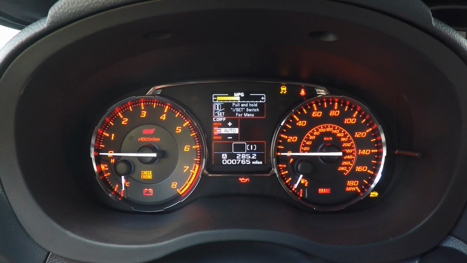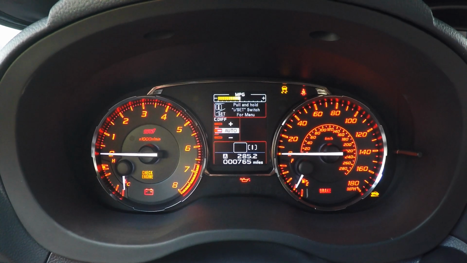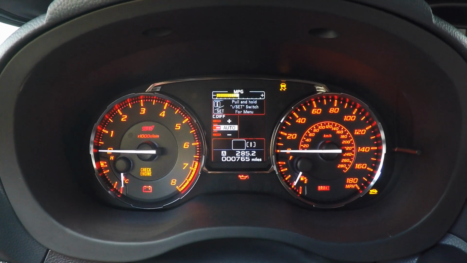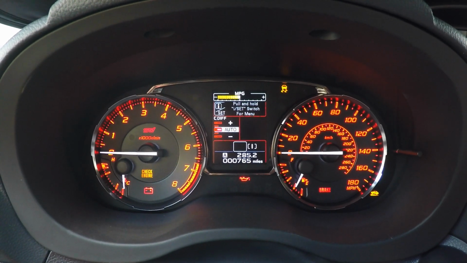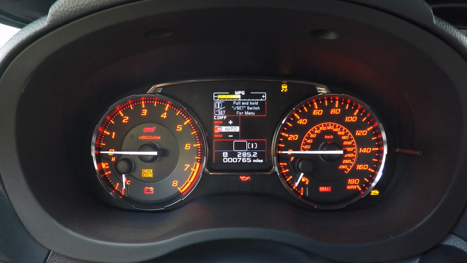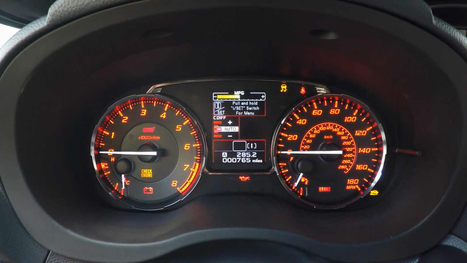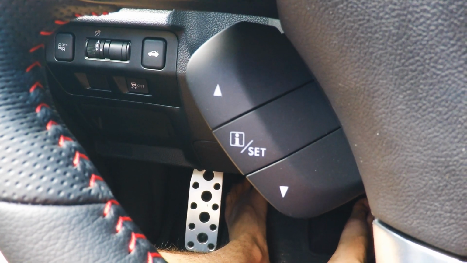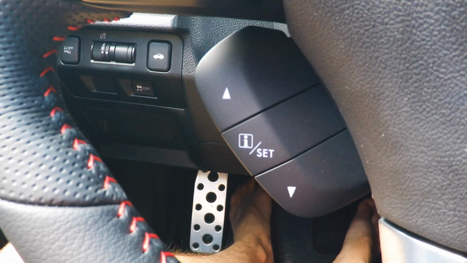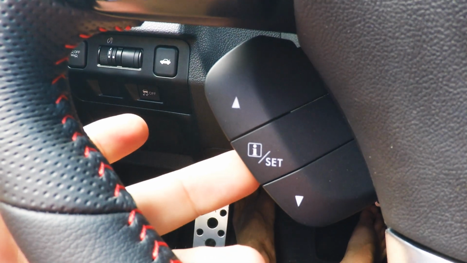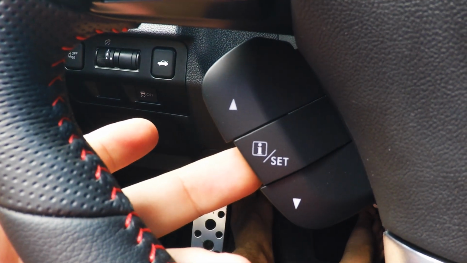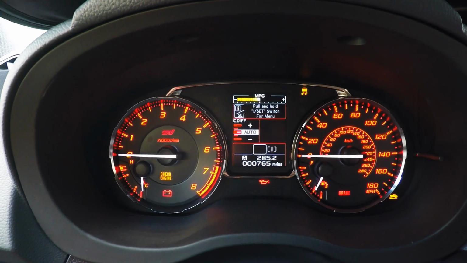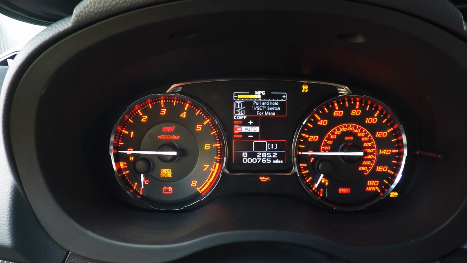display, it does say pull and hold I set switch for menu on the very top. If you do not have that displayed on your multi-info display, you cannot get into the settings menu. So make sure you see that on your multi-info display when you try to get into the settings menu. So now what you're going to need to do is go ahead to the bottom left part of your steering wheel and pull and hold the I set button. As I hold that I set button, we will end up getting into the settings menu.